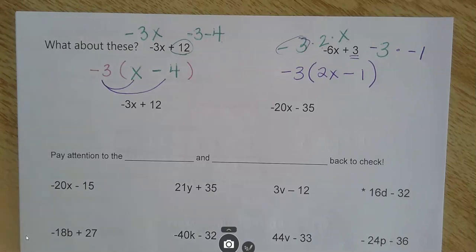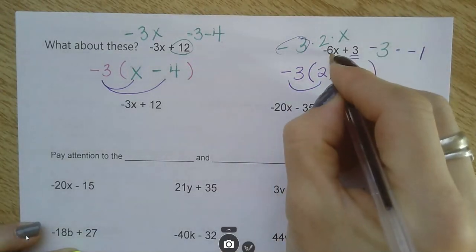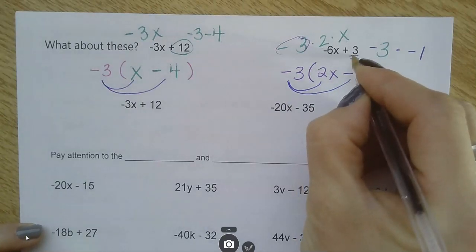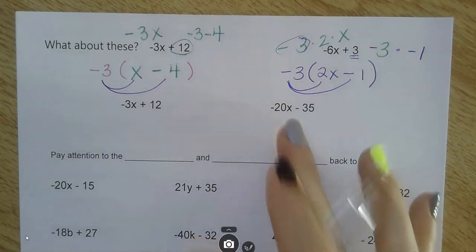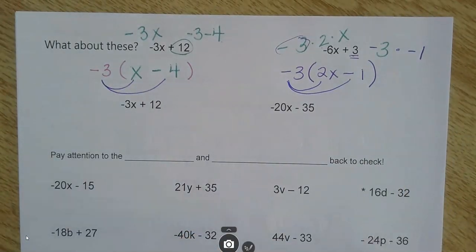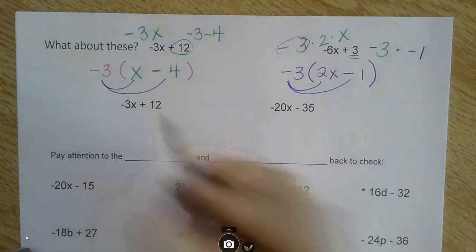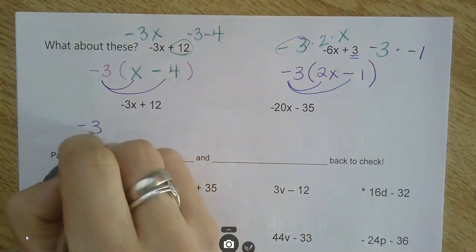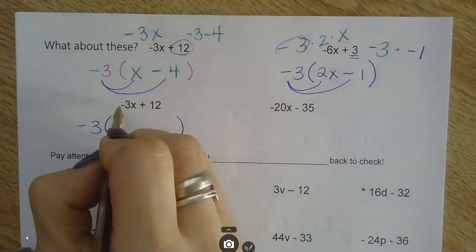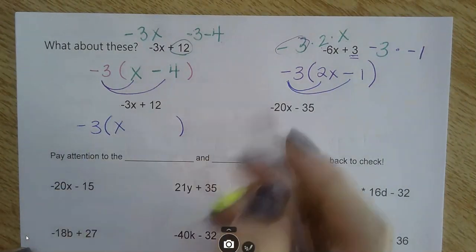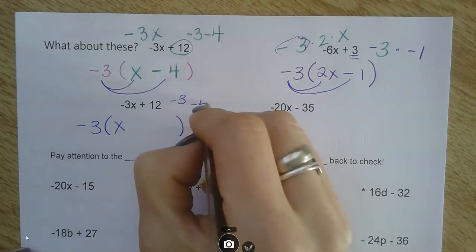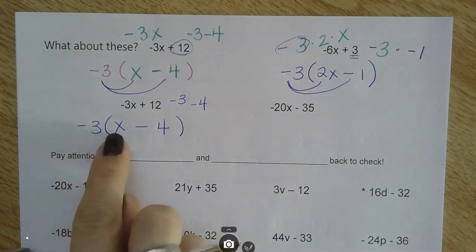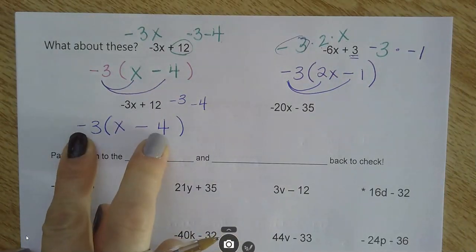And distribute to check. Negative 3 times 2x is negative 6x. Negative 3 times negative 1 is 3. Yep. So I'm going to do these two more because these are a little confusing and you'll get to practice down here. 3 and 12. This is funny that all of these are a GCF of negative 3. So let me pull that out and then see what's left. Well, this is a negative 3 times x. And this would be a negative 3 times a negative 4 to make positive 12. So double check, negative 3x, and negative times negative is positive 12.